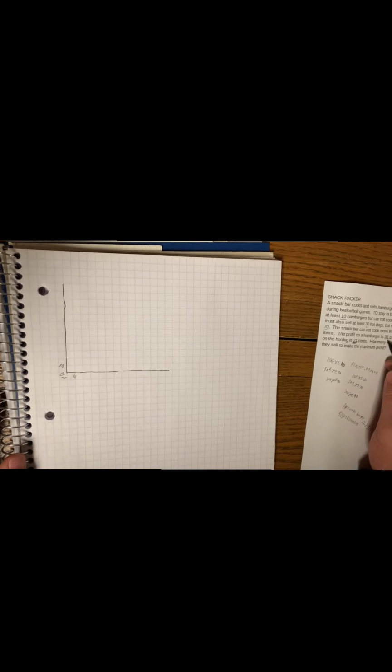The profit on a hamburger is 33 cents. The profit on a hot dog is 21 cents. How much of each item should they sell to make a maximum profit? So that's our problem. First of all, we need to find our profit statement. Our profit statement can be found at the bottom here, 33 cents and 21 cents.